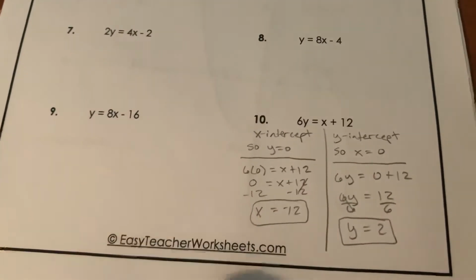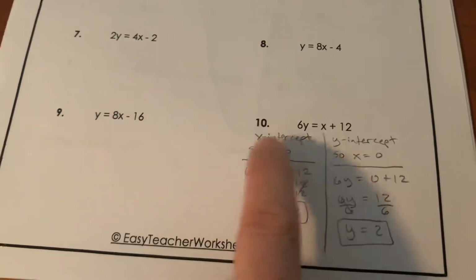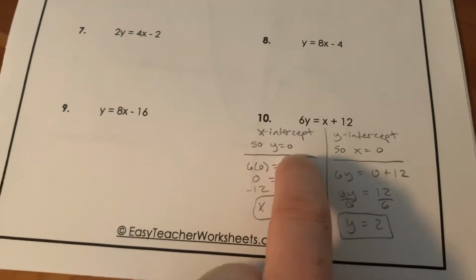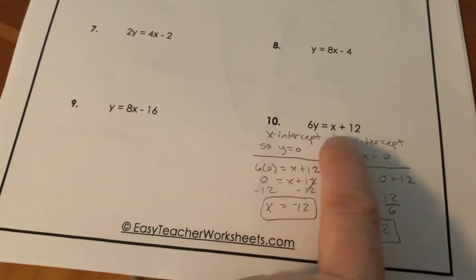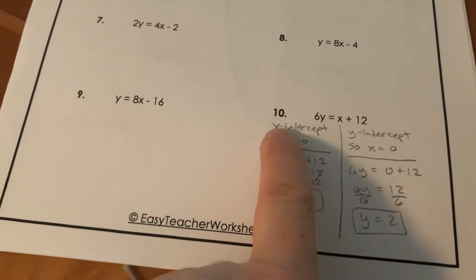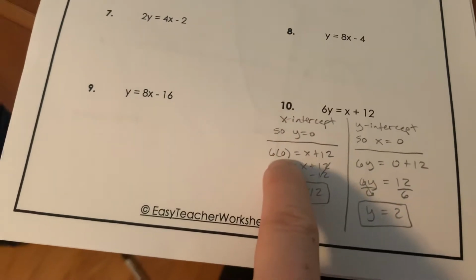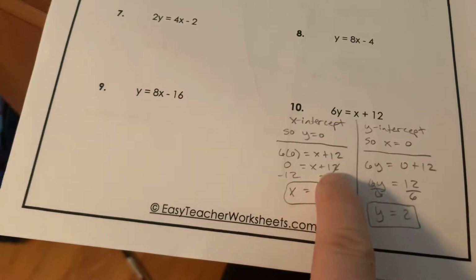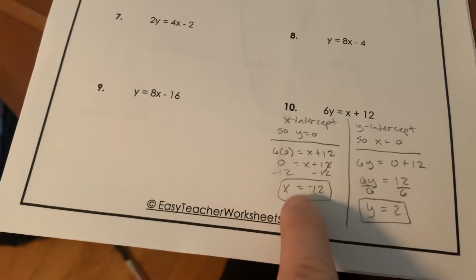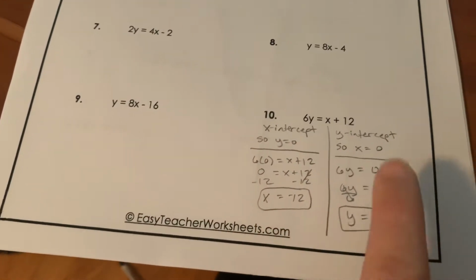It's the same concept. If you want the x-intercept, you're going to let the y equal 0. When we look for the y-intercept, we're going to let the x be 0. So you keep the same equation, and whichever intercept, the other letter becomes 0. So I put a 0 for y, and then I just solve. That's 0 equals x plus 12, minus my 12. So my x-intercept is at negative 12.